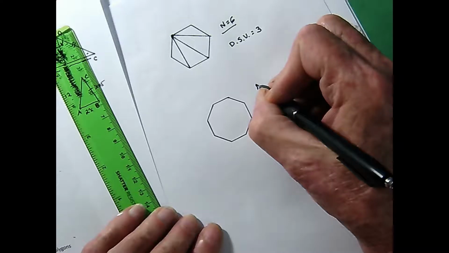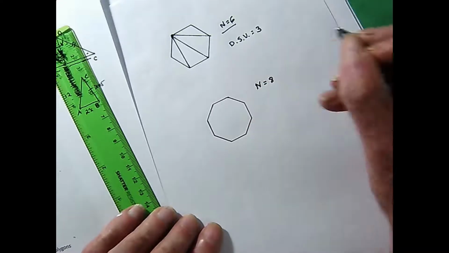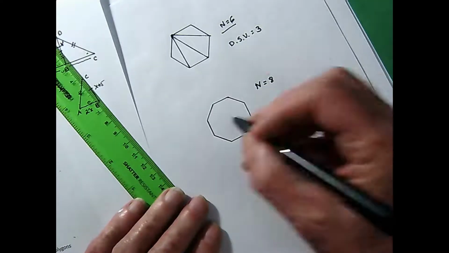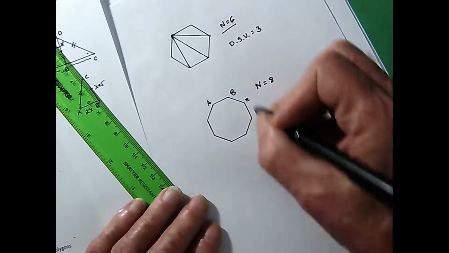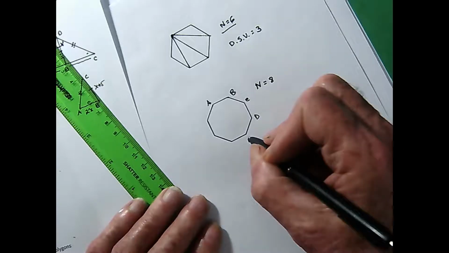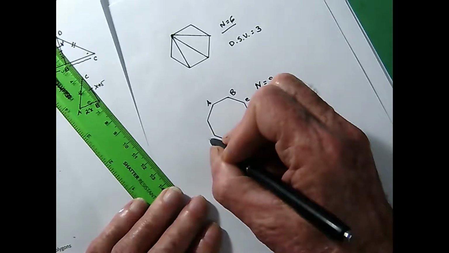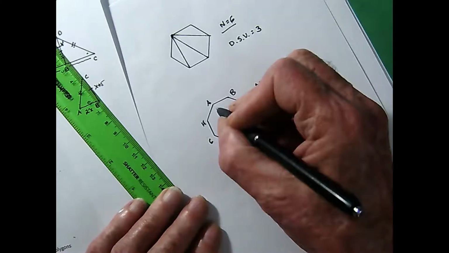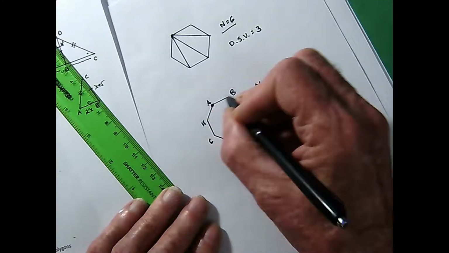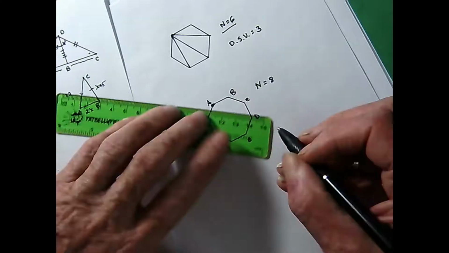Now, with this octagon, n is equal to 8 sides and 8 angles. If I chose, let me go around here, call this ABCDEFGH so we can talk about it. How many diagonals can I draw from vertex A? I can't go from A to A. I can't go from A to B, nor from A to H, but I can go everywhere else.